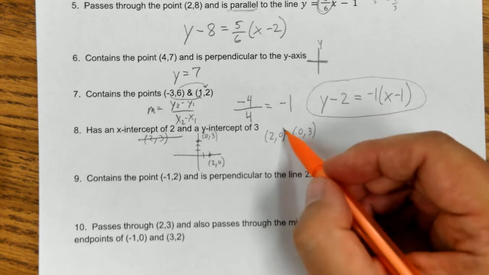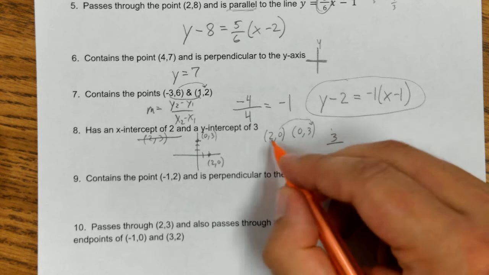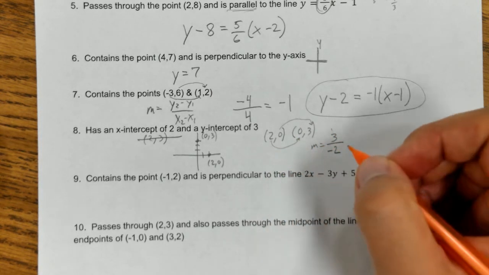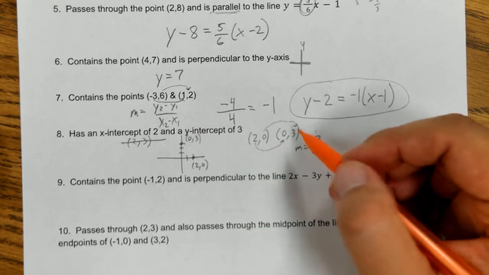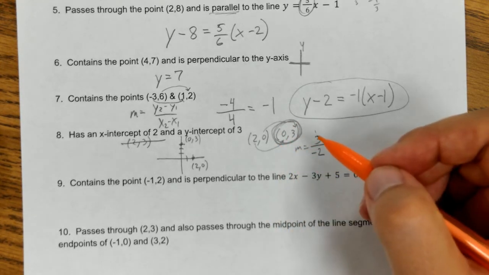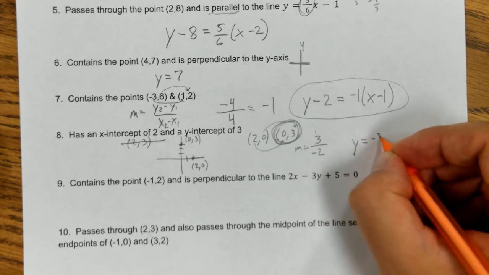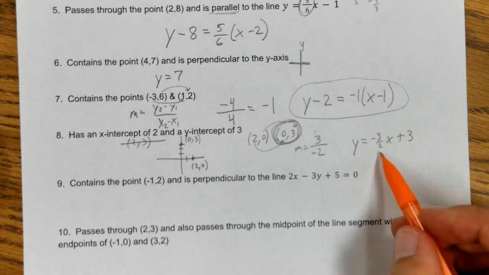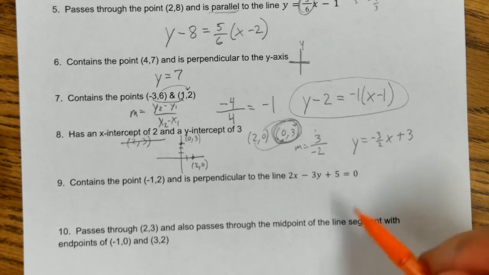And so we can do something similar to what I did on the previous problem. Y is going up by 3, x decreases by 2, and so our slope would be negative 3/2. And now I can just pick a point. It doesn't matter which one. Actually, it might be easier because they give us the y-intercept right here. So I can write this out as y equals negative 3/2 x plus 3. That time it was easier to do the y equals mx plus b because we knew what b was right away. We didn't have to do any extra work.